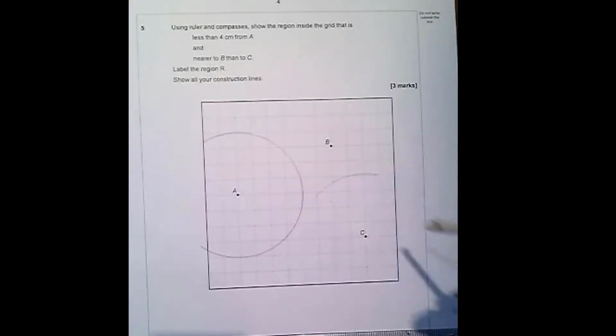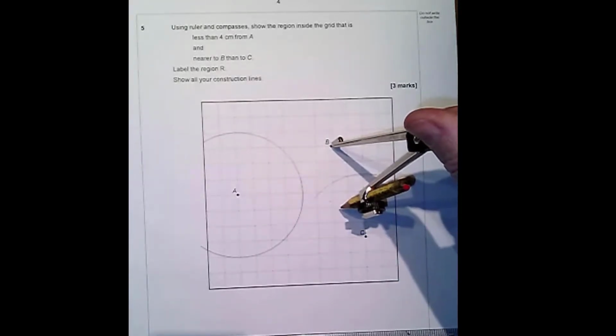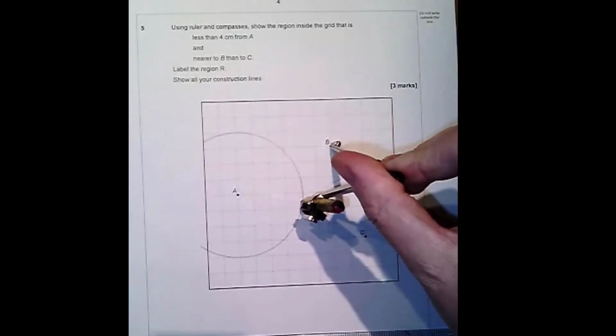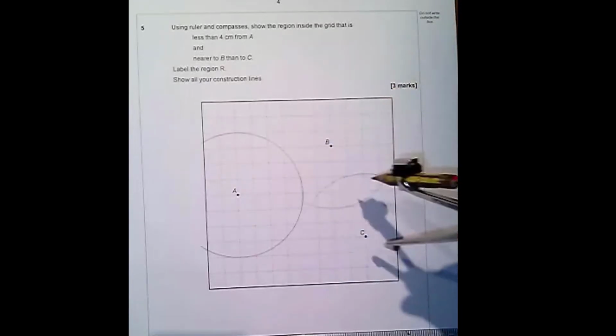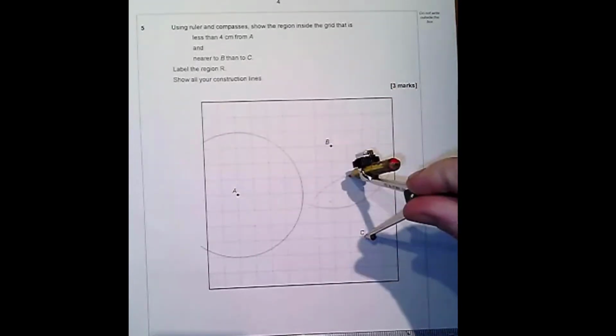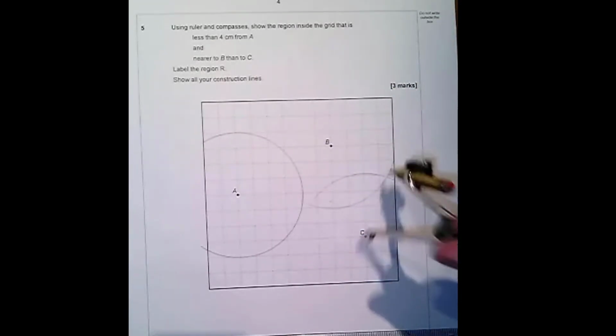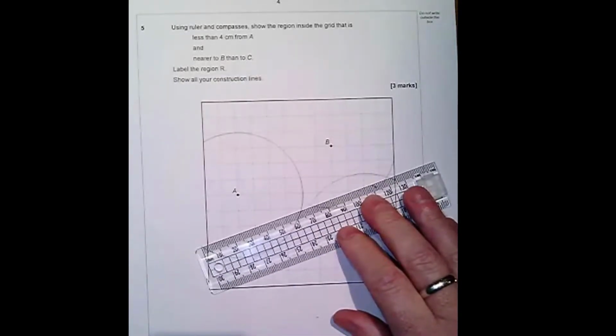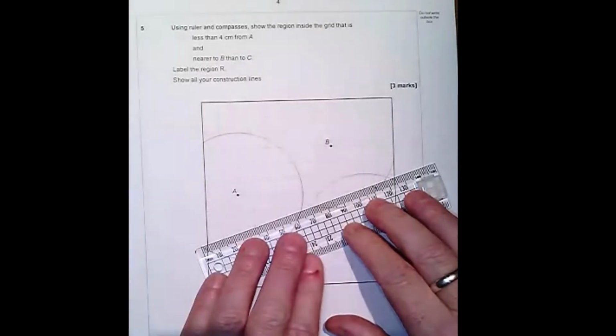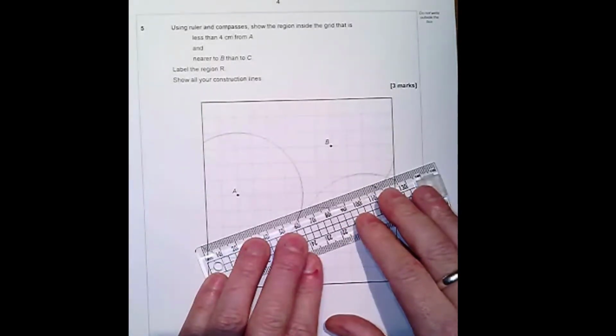Then switch over to the other one and draw a second arc. Now that should cut your original arc in 2 places. Oh, I missed that one. Let's just go back and make that one a little bit longer. And that's my second cut-in point. Okay, and those 2 crossing points then you can use to line up your ruler and draw a straight line through those points.